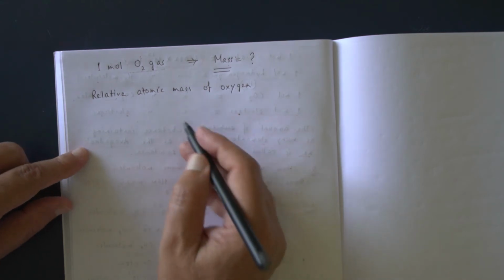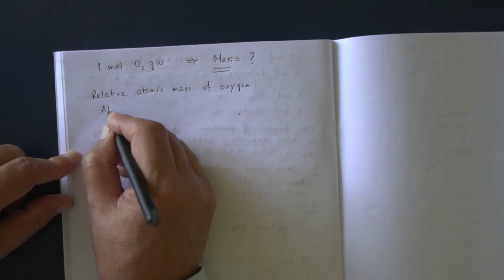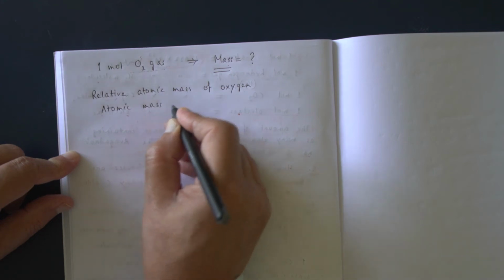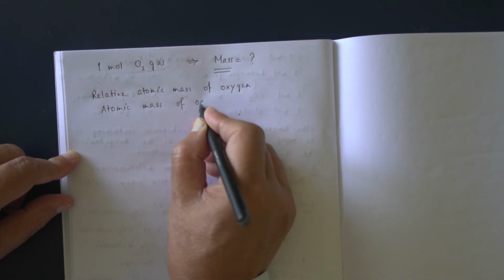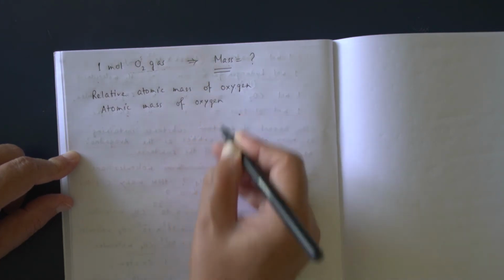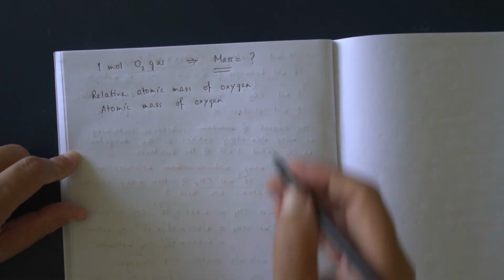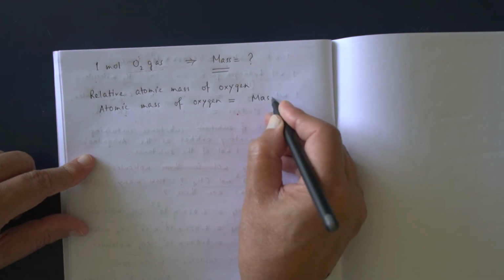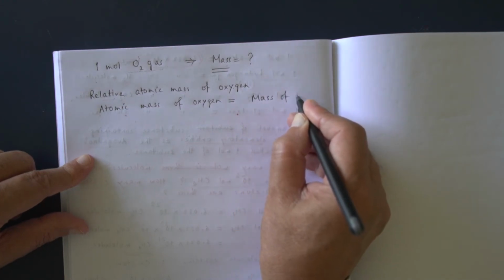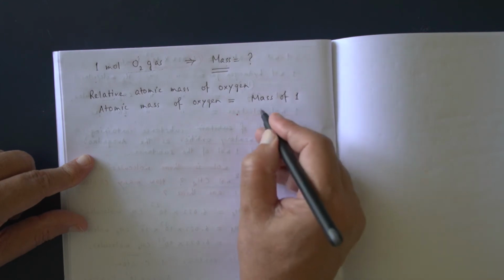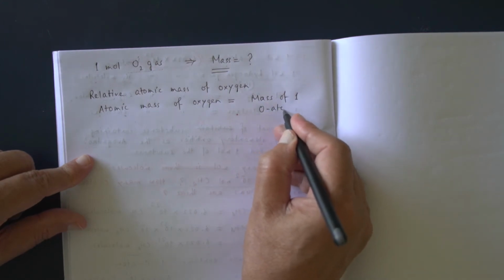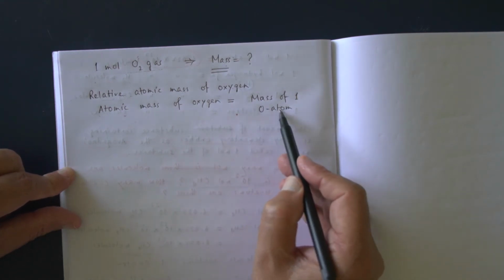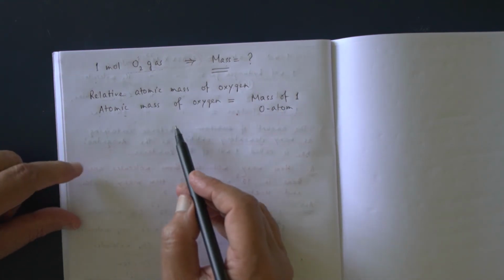Okay, similarly, if we take atomic mass of oxygen, that means mass of 1 oxygen atom. So mass of 1 oxygen atom, atomic mass of oxygen.